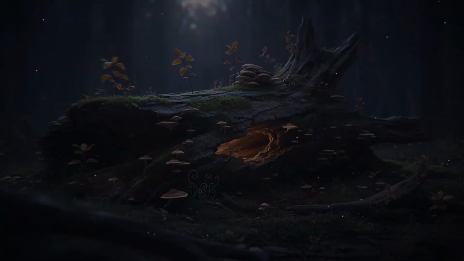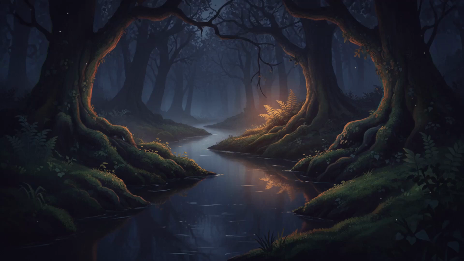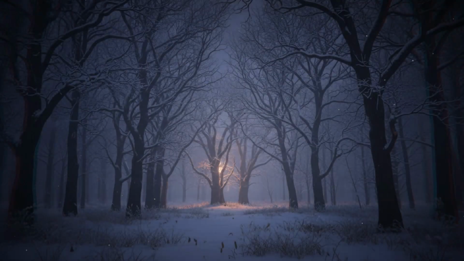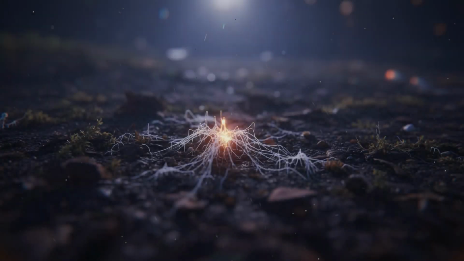Trees in degraded soils, soils where the fungal community has been reduced by compaction, or pollution, or repeated disturbance, are more vulnerable. Root rot becomes more common. Infections that a healthy network might have suppressed find easier entry. The tree is not only less nourished without its fungal partners, it is less defended.